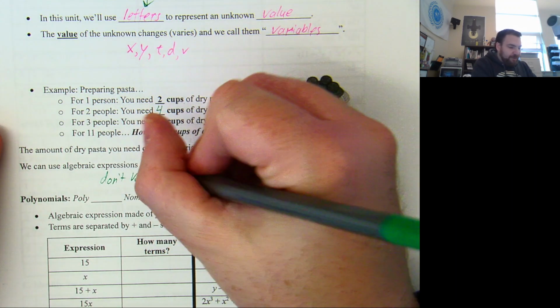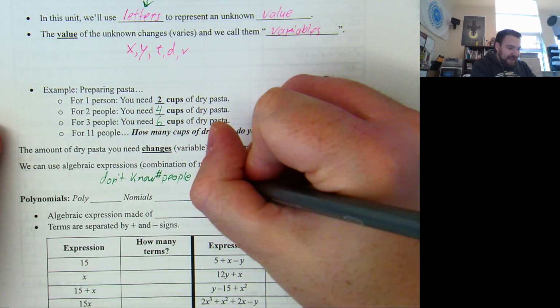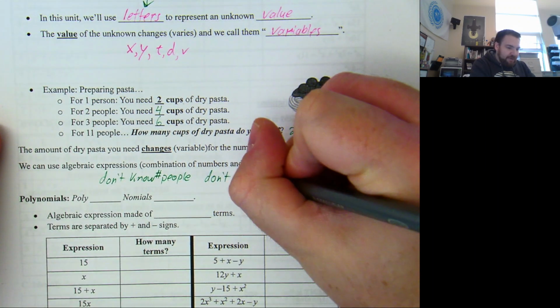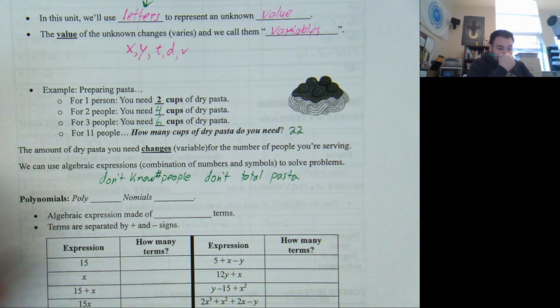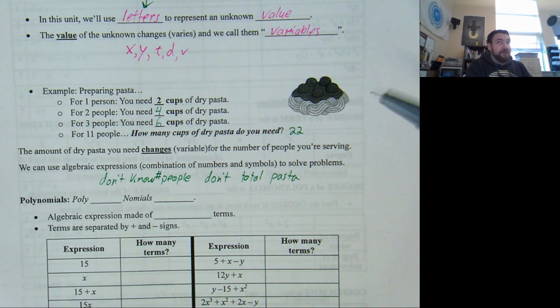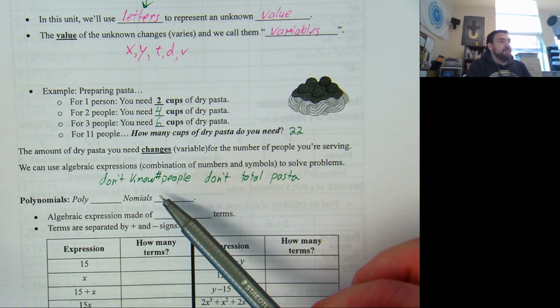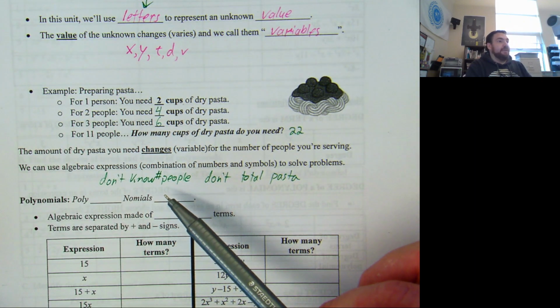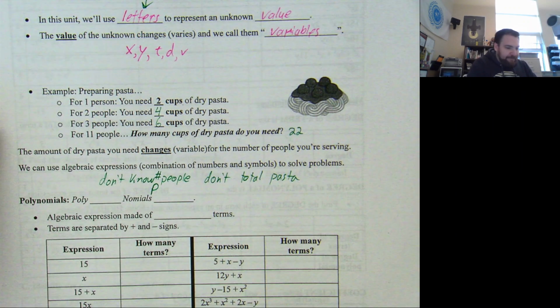So we don't know the number of people. And we don't know the total pasta. But we do know that we have 2 cups of dry pasta. So we could set up an equation to solve this thing. What is a variable we could use if we don't know the number of people? Jackson. We could use the letter P, P for people. Let's call this thing P.